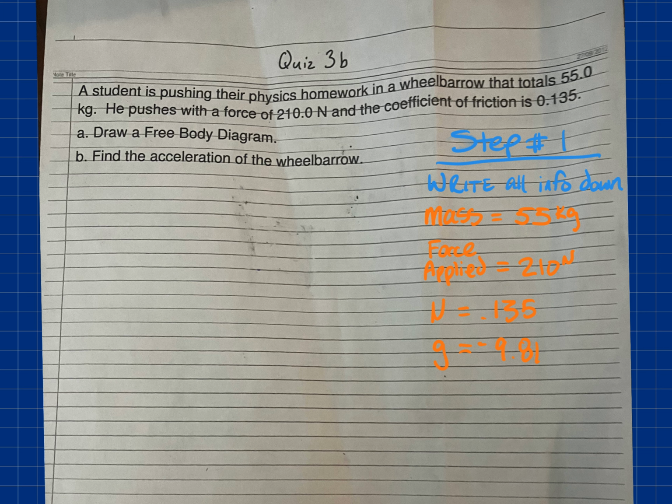Positive would mean that it's acting up. Or if you're dealing with left to right, left would be negative and right would be positive. It all depends on the convention that you set. But for most people, it's up is positive, down is negative, right is positive, left is negative.